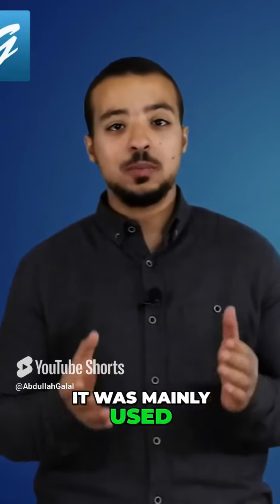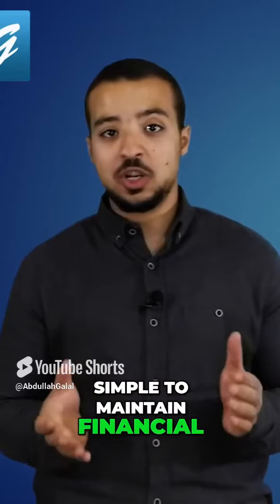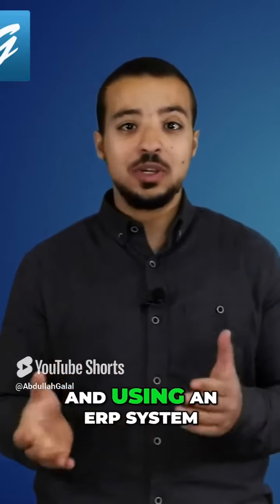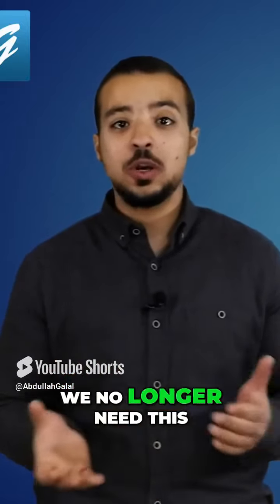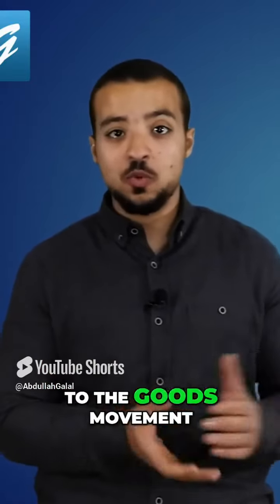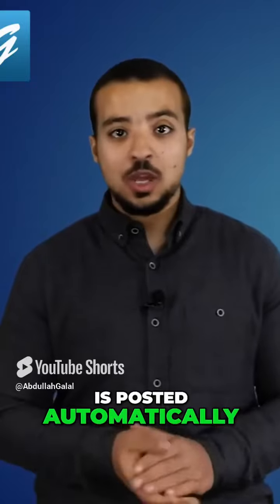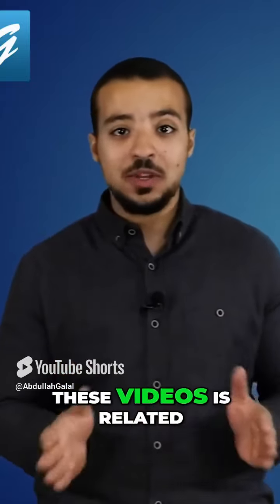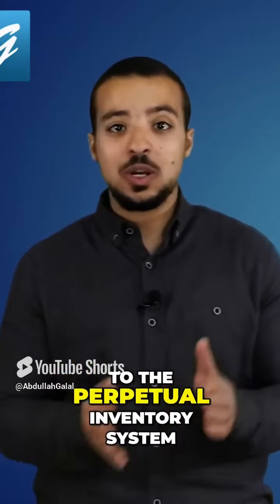It was mainly used because it is very simple to maintain financial entries when using this method, and using an ERP system, we no longer need this. Since in the ERP system, any financial transaction related to the goods movement is posted automatically. So anything that I'm going to explain in these videos is related to the perpetual inventory system.